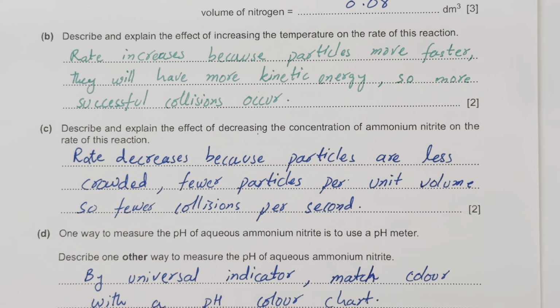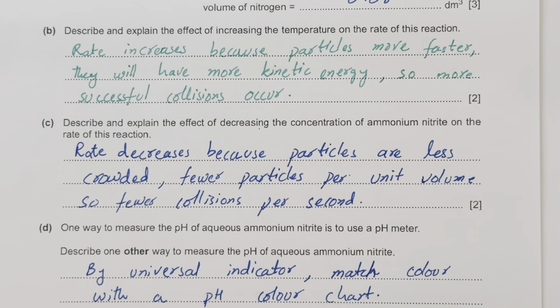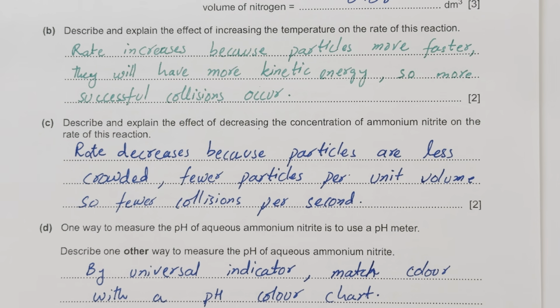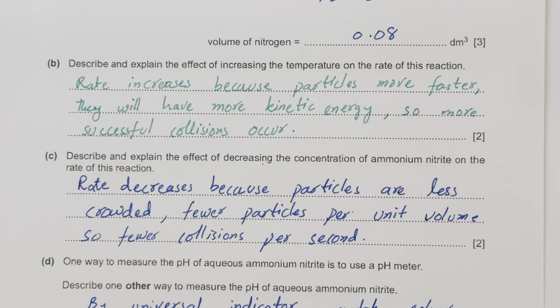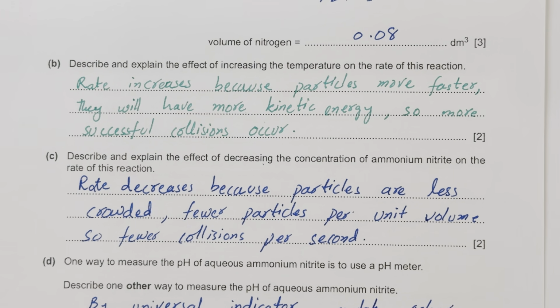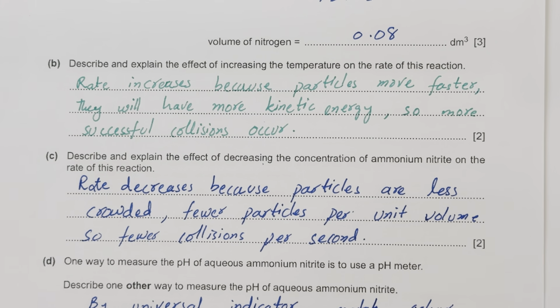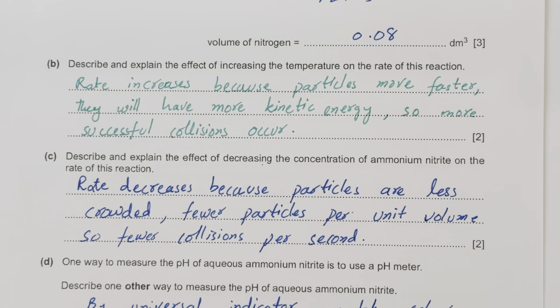Part C is that describe and explain the effect of decreasing the concentration of ammonium nitrite on the rate of reaction. If we decrease the concentration of reactants, the rate will decrease definitely, and the particles have less chance to collide with others, so the rate is decreased. So we're gonna write in our answer: rate decreases because particles are less crowded, fewer particles per unit volume, so fewer collisions per second will occur. Moving to its D part.